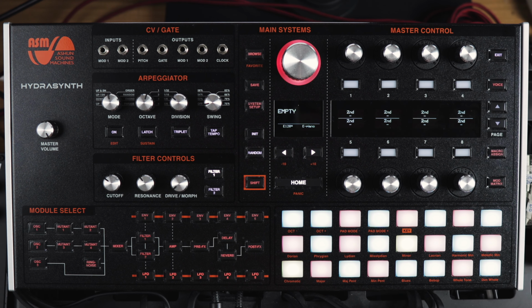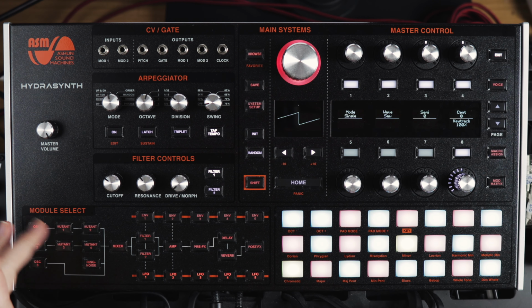Next, we need to take a look at the oscillator. So this is a stack of 3 oscillators and a noise mix as well. And the first thing I want to do is take a look at oscillator 1 and we'll work our way through.